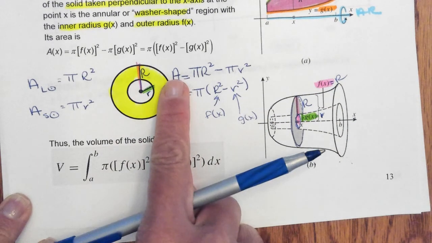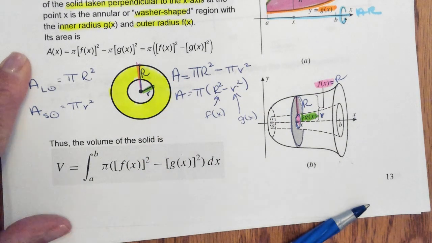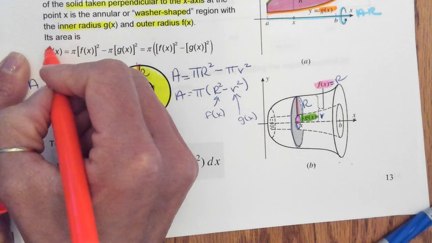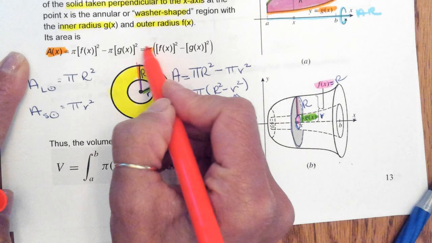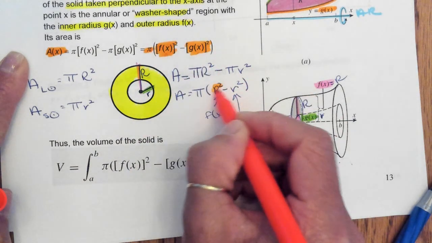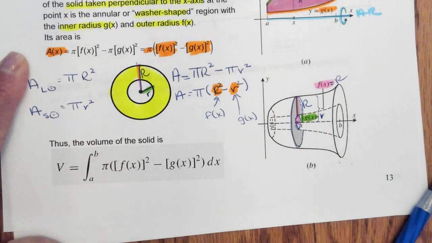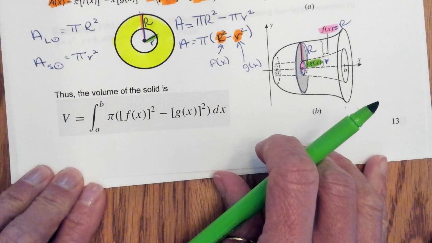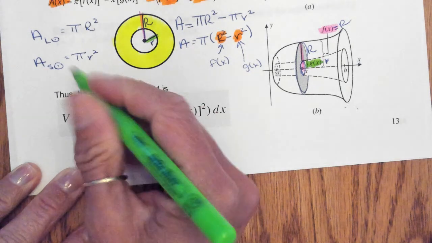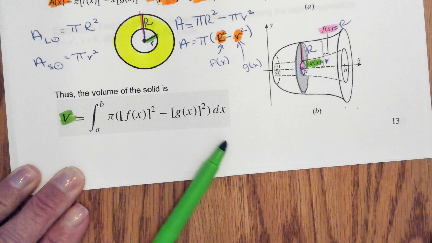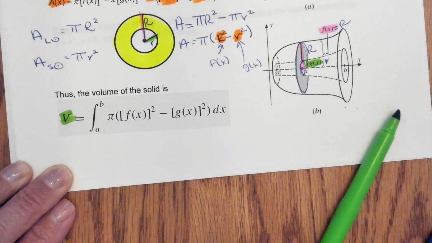So now if we take a look up here at the top, we have our area formula, which is right here. And it's pi times the quantity of f of x squared minus g of x squared, which is what we have here. It's the exact same thing. So now, if you're looking for the volume, it's actually going to be the integral of that. So in this case, the volume is equal to the integral, and I would actually rewrite it like this.